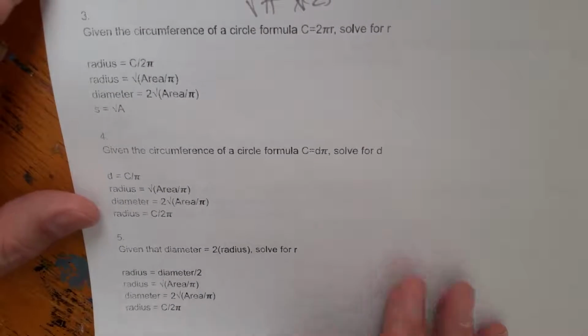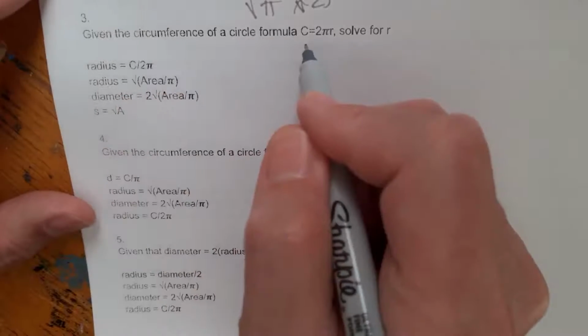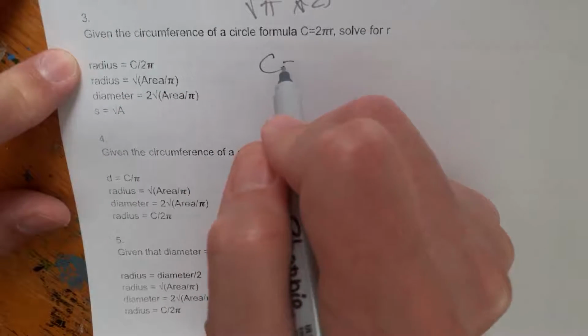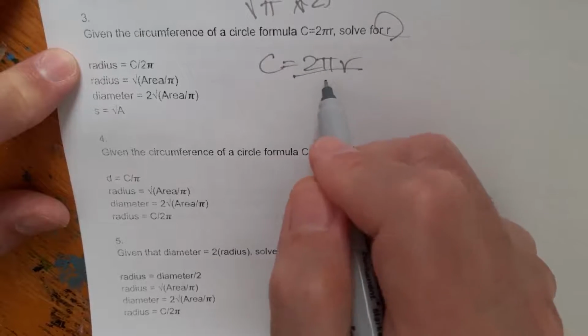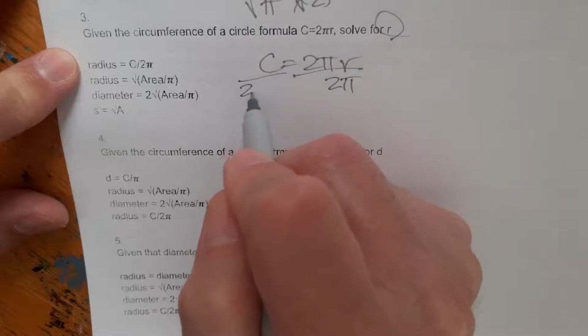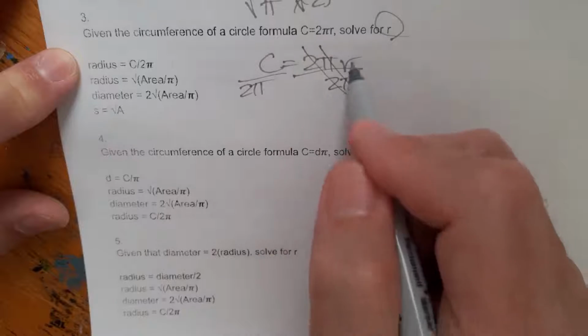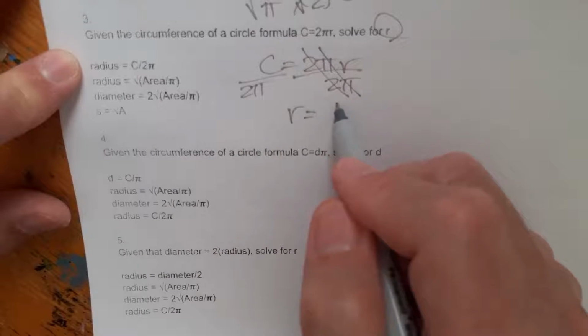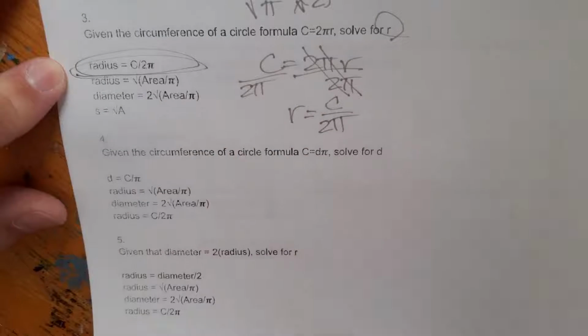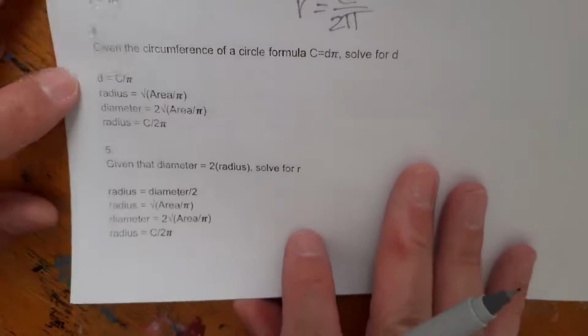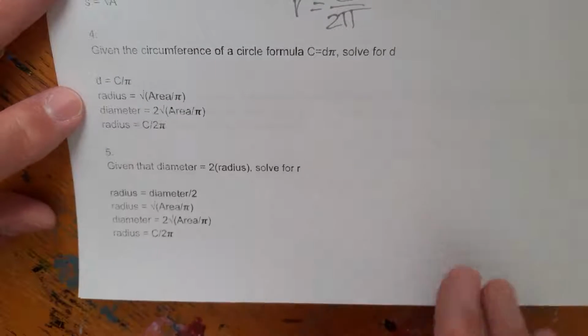Let's keep moving. Given the circumference of a circle is c equals 2 pi r, solve for r. Divide both sides by 2 pi. The 2 pi disappears and you're left with r equals c over 2 pi. Radius equals c over 2 pi. Doesn't look that easy when you start, huh? But sure looks easy once you're done.